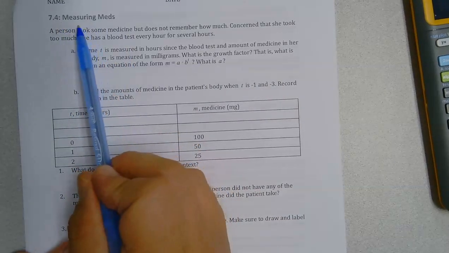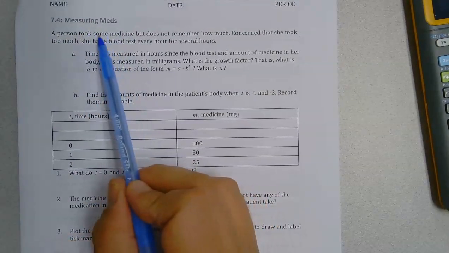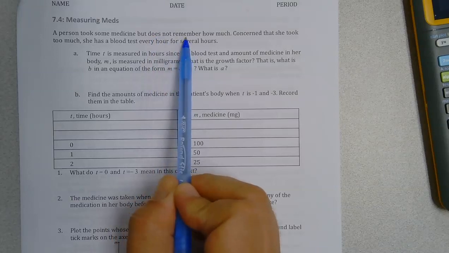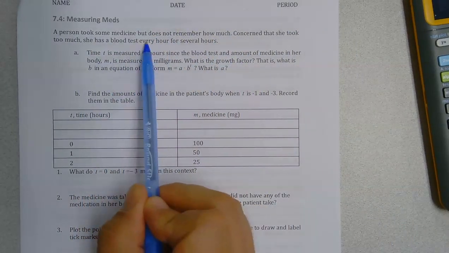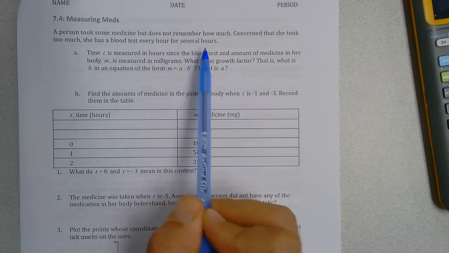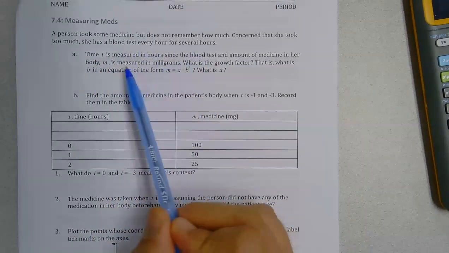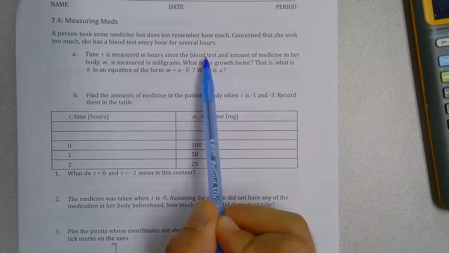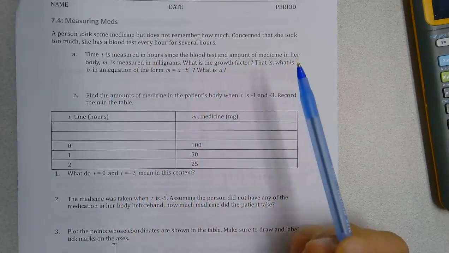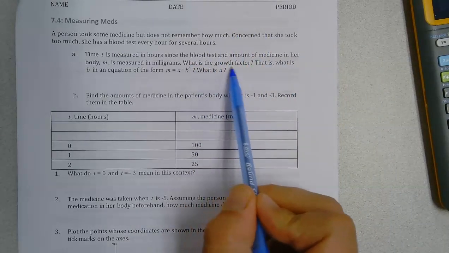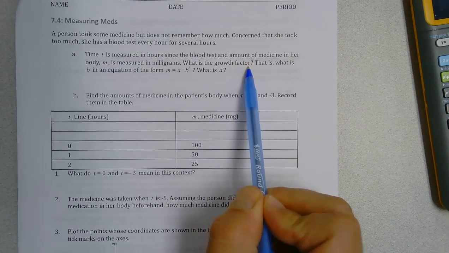So in our fourth task, this is on measuring meds. A person took some medicine but does not remember how much. Concerned that she took too much, she has a blood test every hour for several hours. Time T is measured in hours since the blood test, and the amount of medicine in her body, M, is measured in milligrams. What is the growth factor?